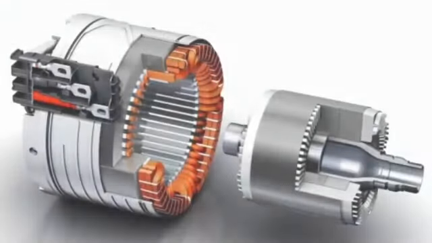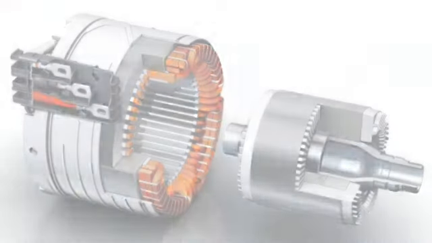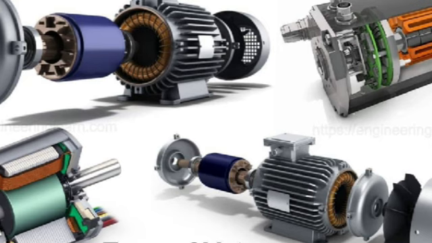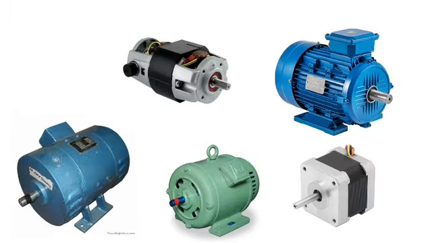So electric motors are devices that convert electrical energy into mechanical energy, and they are used in a wide range of applications, from household applications to industrial machinery applications. There are several types of electric motors, each with its own unique characteristics and applications.